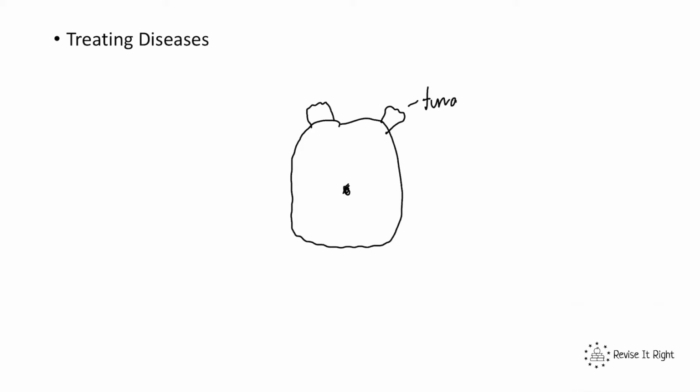So what we're going to do here is draw a cancer cell, and here you can see that they have the tumour markers. Now what you can do is produce monoclonal antibodies that bind specifically to these tumour markers. Okay, so monoclonal antibodies can be produced that bind to these tumour markers. Now to make this even better, an anti-cancer drug can be attached.